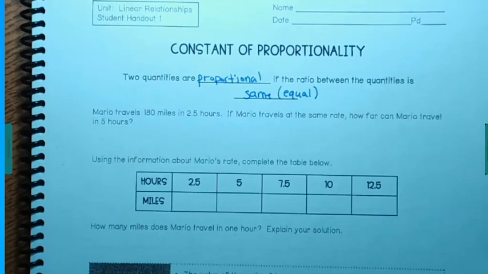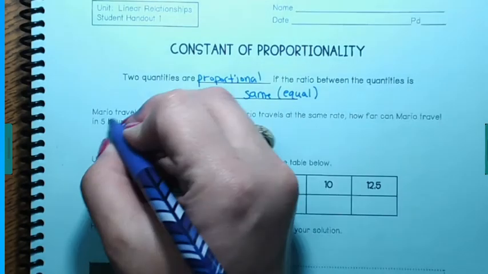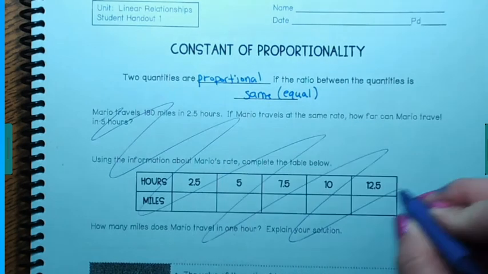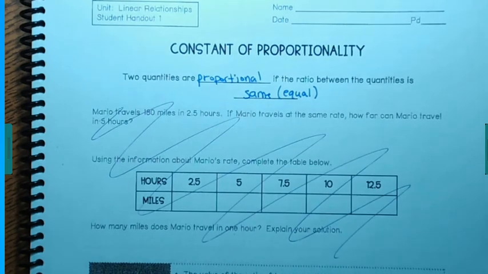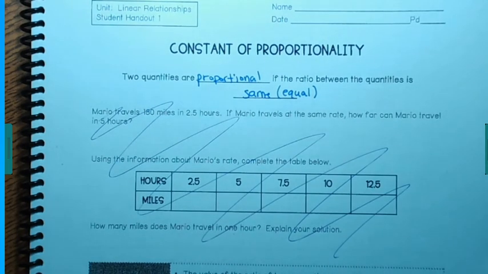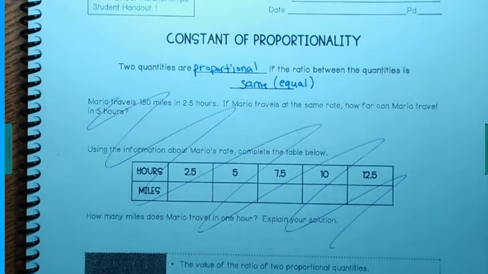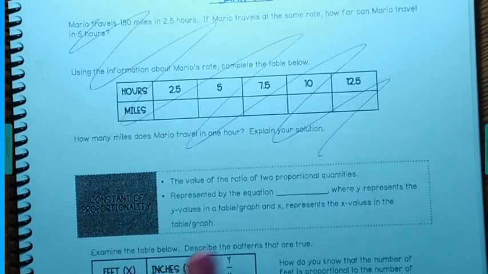Okay. Now we're going to skip this middle part because this is kind of a review from last unit, and I have too much stuff to talk to you about to review this. Okay, so we're just going to skip that part because it's just reviewing what we learned last time. Okay, so let's just hop into the actual part of COP, constant of proportionality.